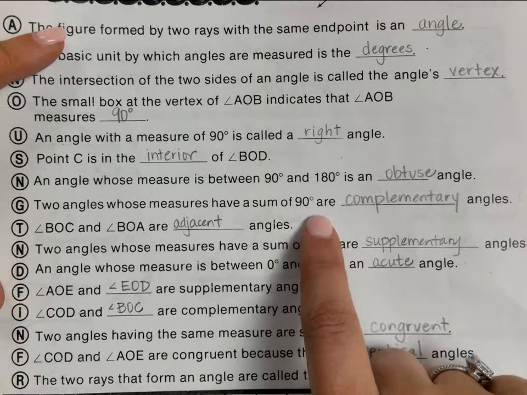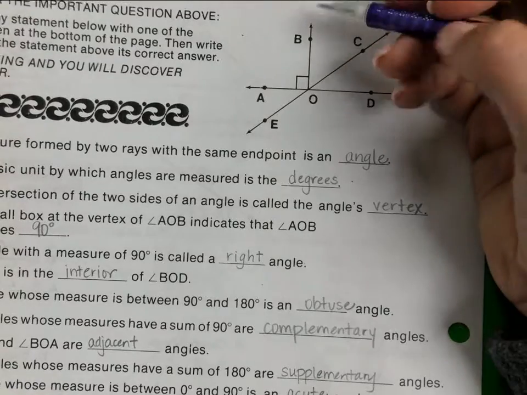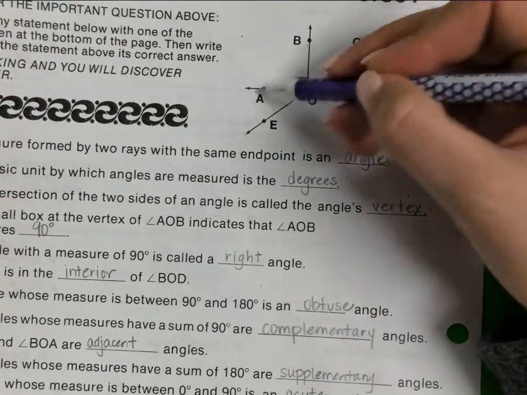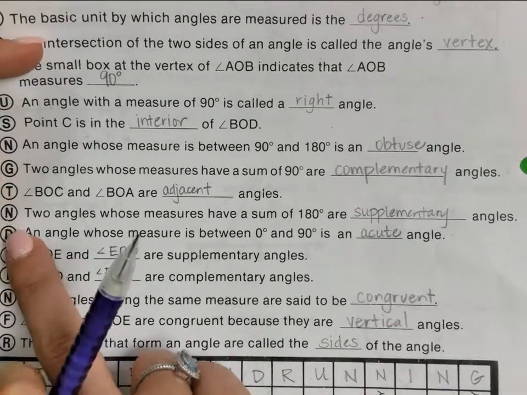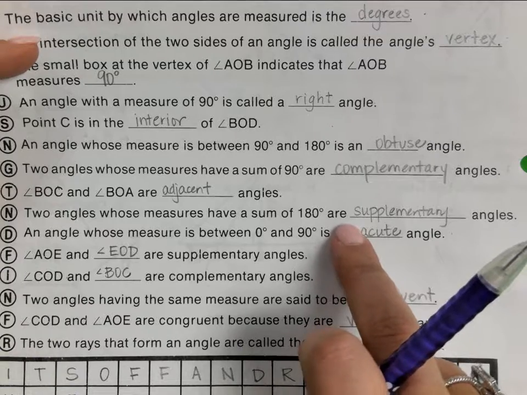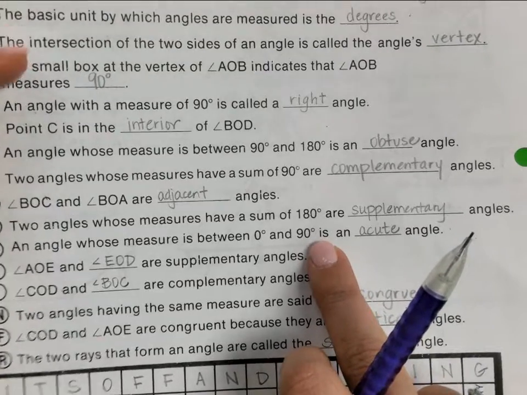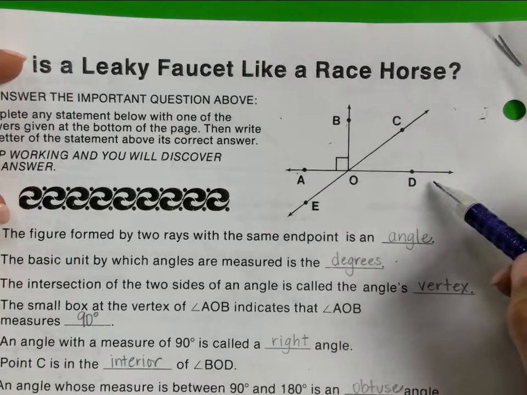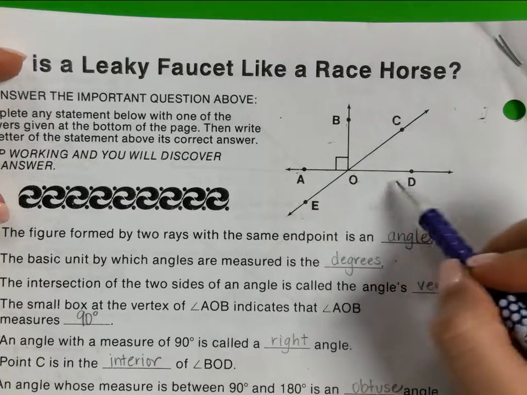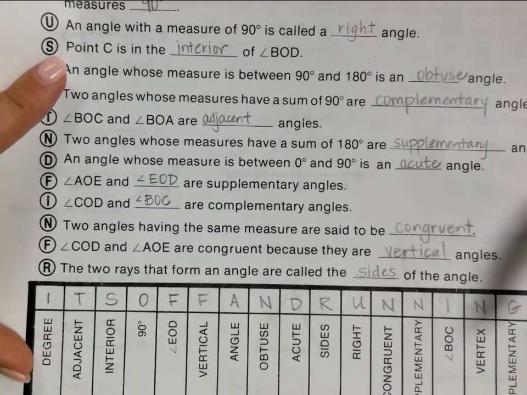2 angles whose measures have the sum of 90 are complementary. If you look in the picture up here, angle BOC and angle BOA, those are side by side, so they are adjacent. Letter N, two angles whose measure have a sum of 180 are supplementary. An angle whose measure is between 0 and 90 is an acute angle. It's looking for angles that are supplementary. So if we look at AOE, that means it has to be EOD because that's the only way that those form a straight line. They're supplementary, they form a straight line. And then angle COD and angle BOC are complementary angles, meaning that they add up to 90.